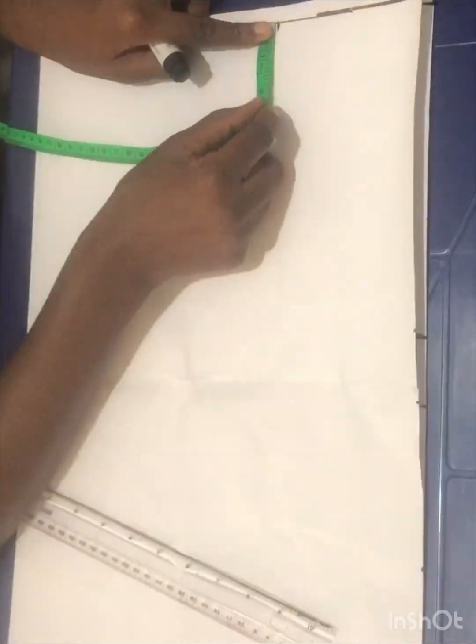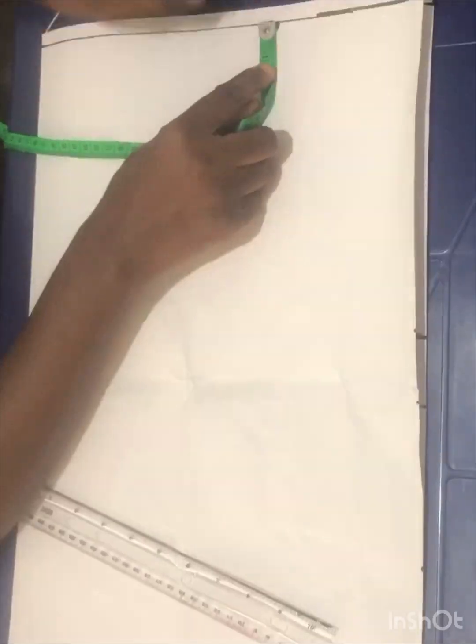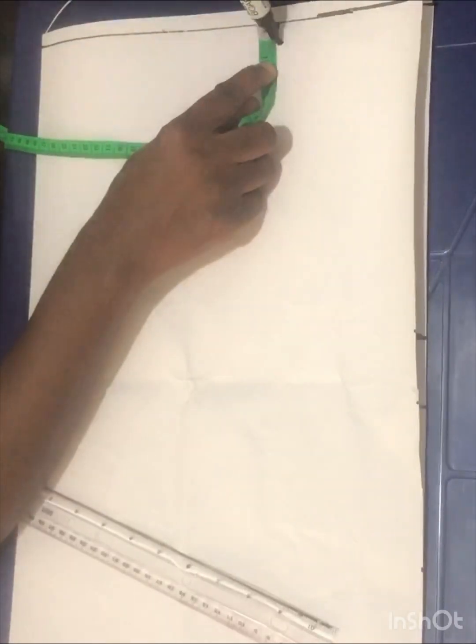Now after that, I'm going to come down by 1 inch for my shoulder slant. Then I'm going to rule a line across it. Can we all see it? Can we see it that way? I'm going to rule a line to slant the shoulder. You know our shoulder is not straight.